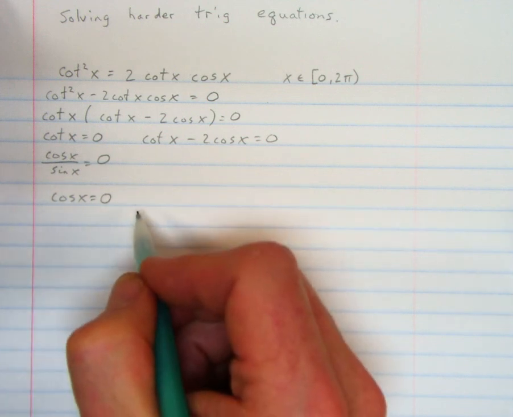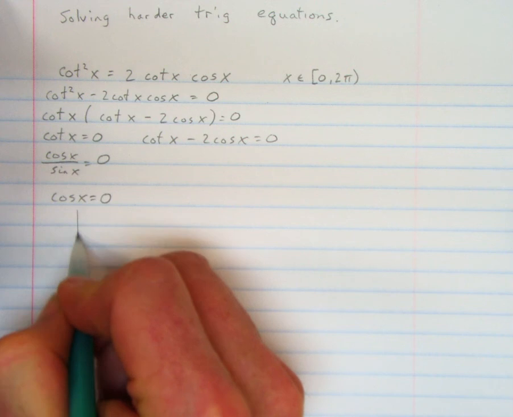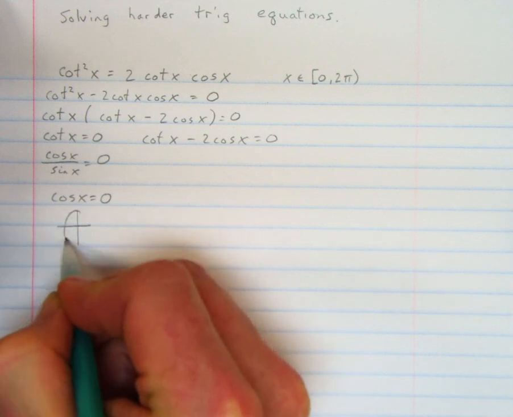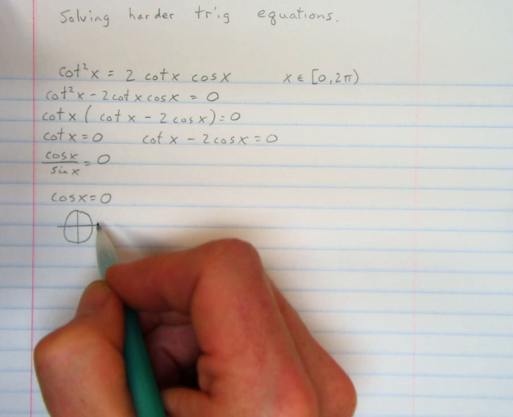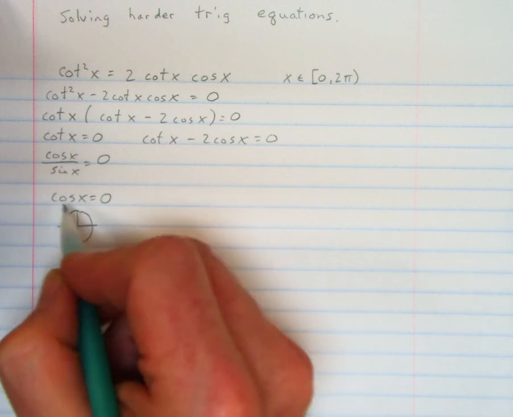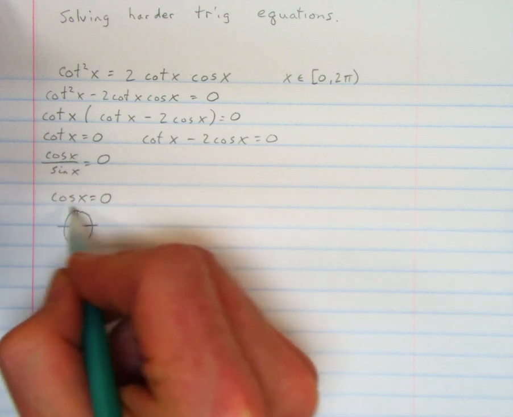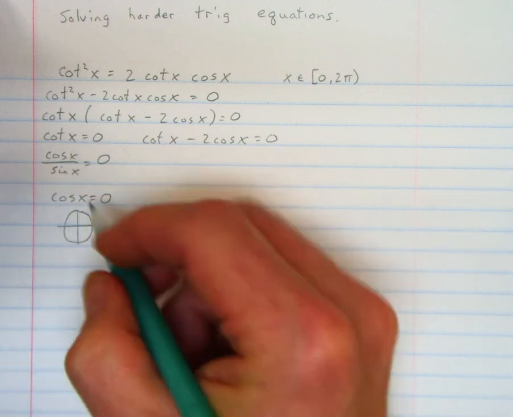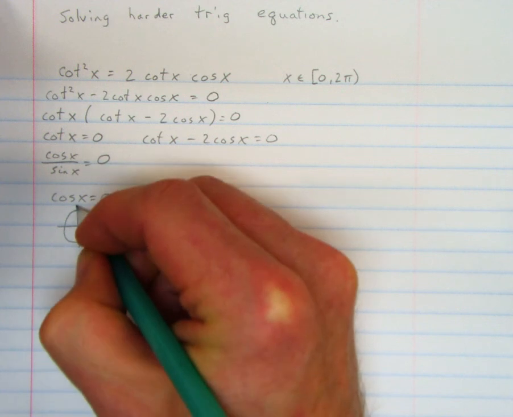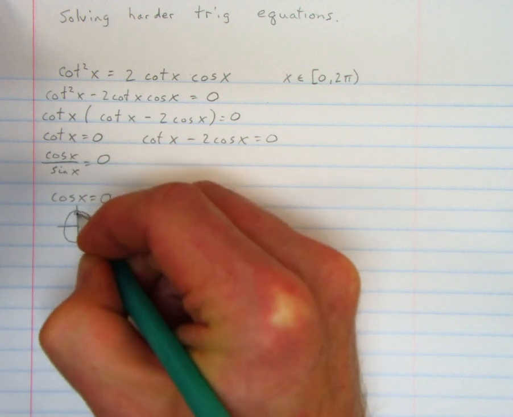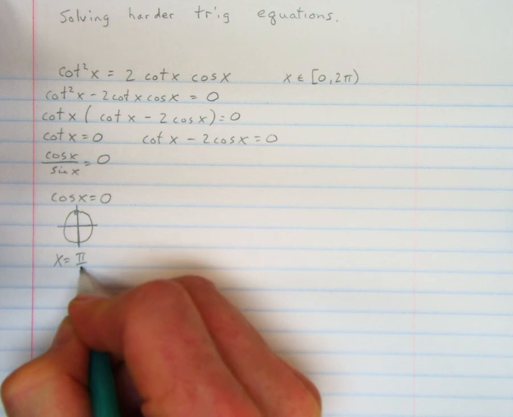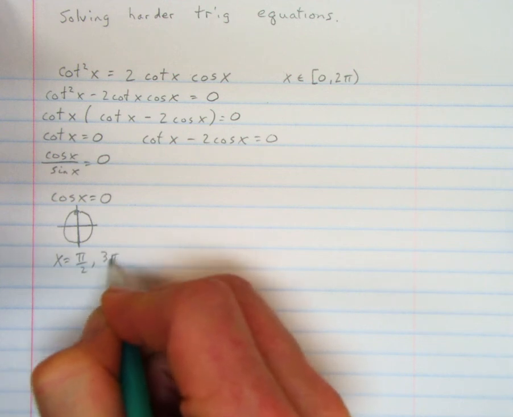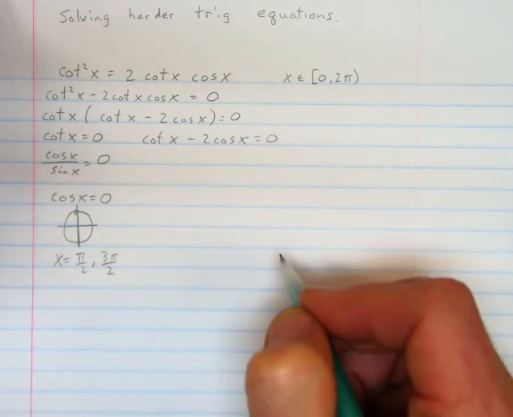Now how do we go about solving this? The first thing that we should be drawing is our unit circle. So we draw our unit circle and we say cosine is what value on the unit circle? Cosine is x. So if we're looking at x equals 0, it is our vertical line, the y-axis, and it hits at 2 points. We have x equals pi over 2 as well as 3 pi over 2.